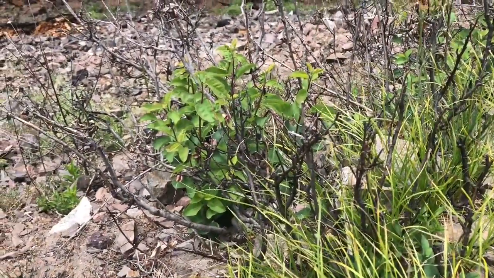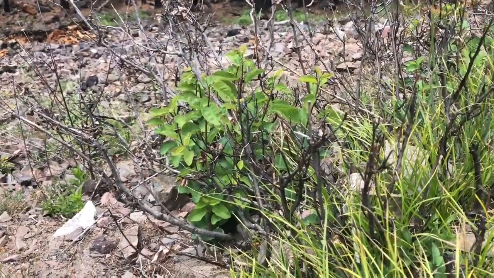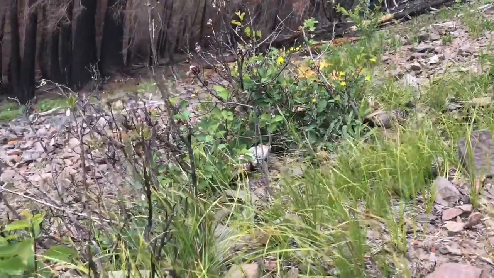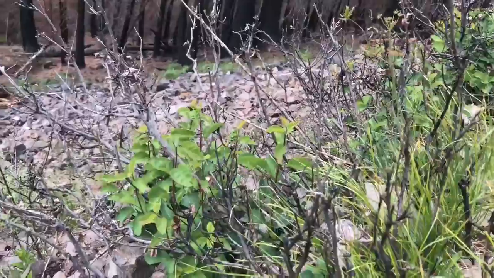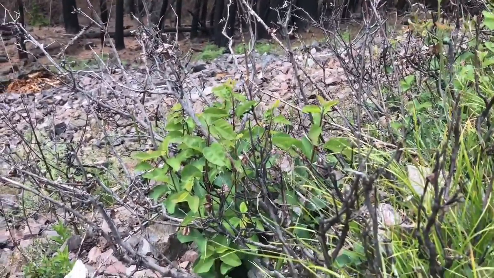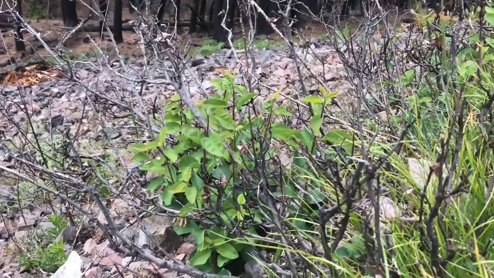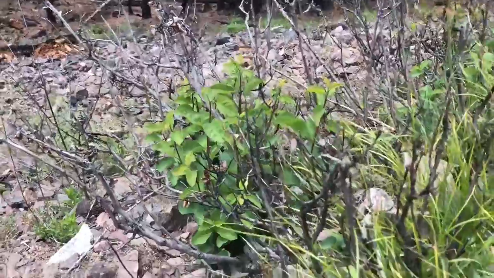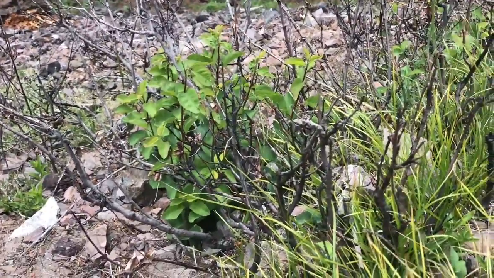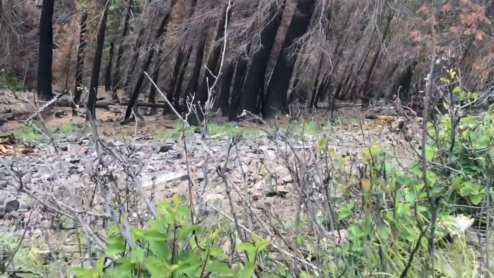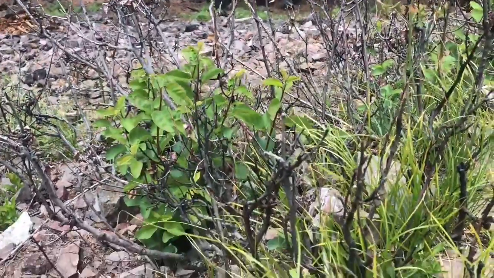Here's a perfect little example of fire ecology at work. Different plants adapt to different circumstances. What we see here is a plant that has been killed completely on the top by a fire. It looks like it might be a chokecherry or serviceberry. Anyone check the ID? That'd be awesome, down in the comments. But the upper parts of the plant are dead, burnt to a crisp, gonzo. But the roots down beneath were perfectly fine.